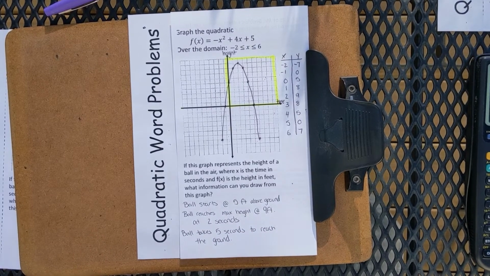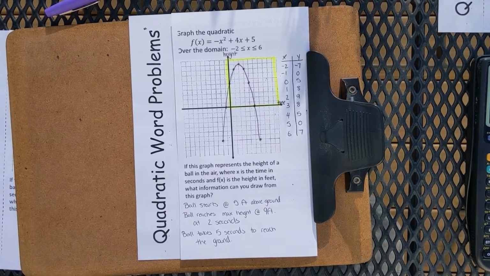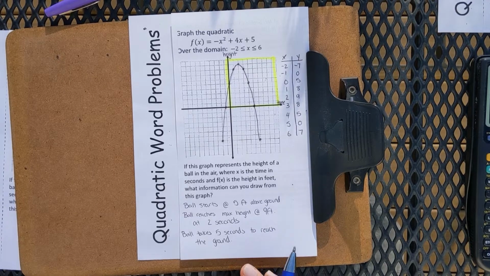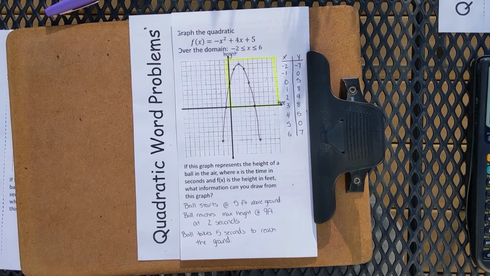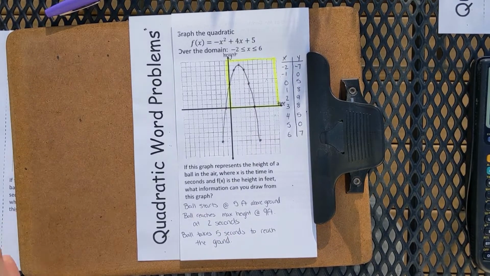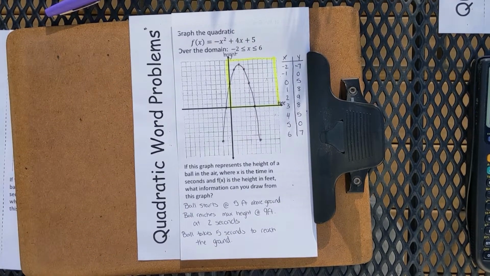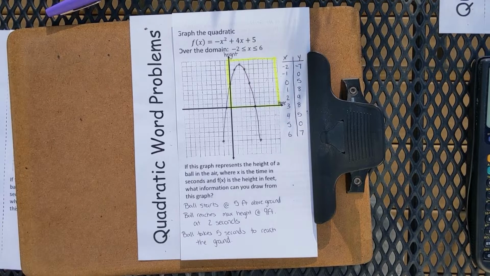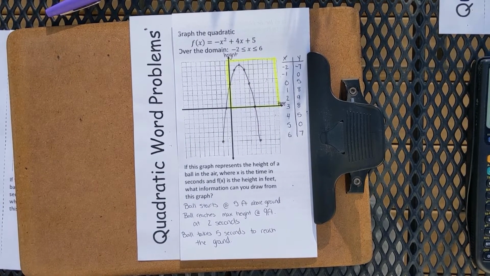Okay. Some of the other things that students have told me in the past is that the ball's in the air between 0 and 5 seconds, or the ball reaches any height between 0 feet and 9 feet, talking about the domain and range. You can say that it goes up, reaches a maximum, and comes back down, which is awesome. But if you have any other suggestions, let me know, and we'll see if your thoughts line up.